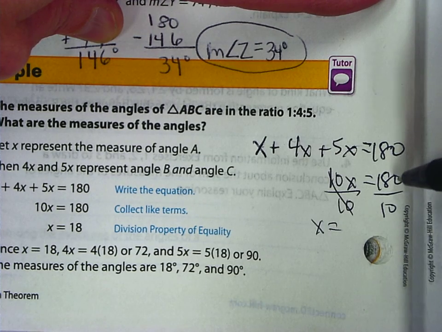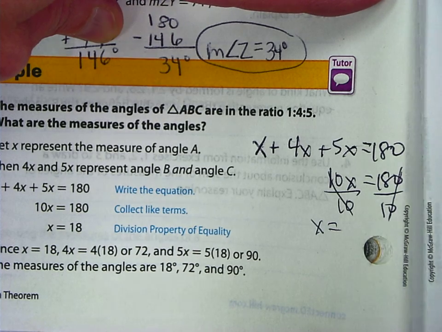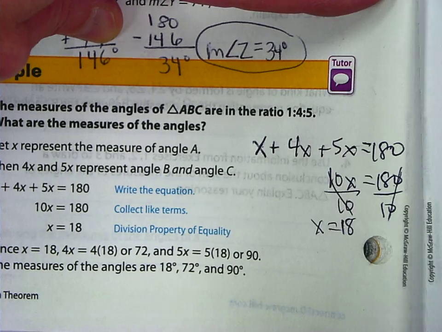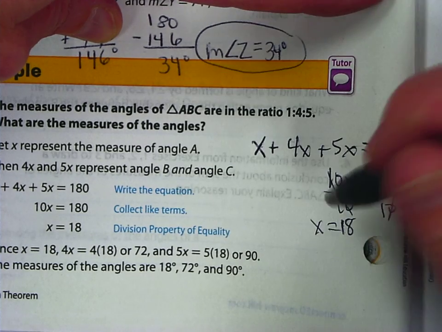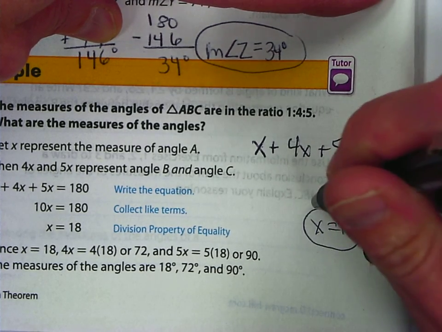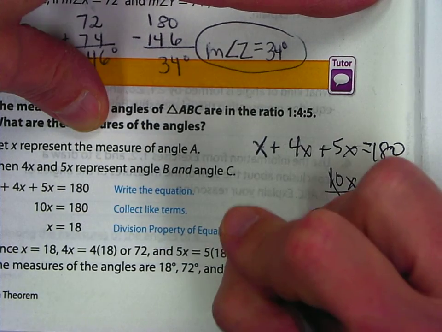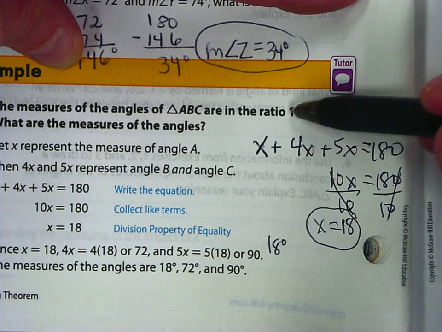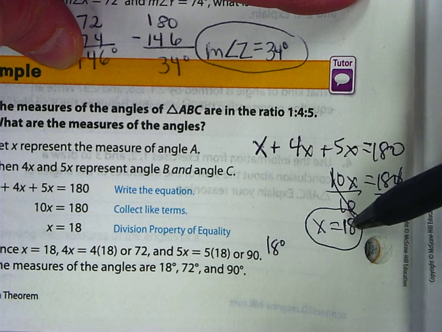So x equals, if you divide 10 into 180, you get 18. So now we've found what the first angle equals. So the first angle is 18 degrees.